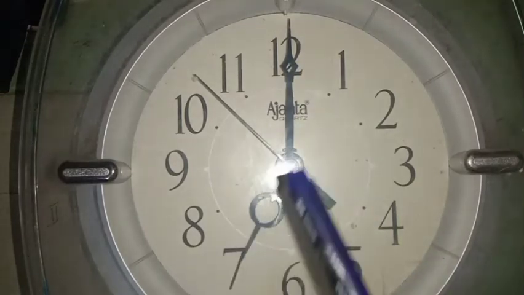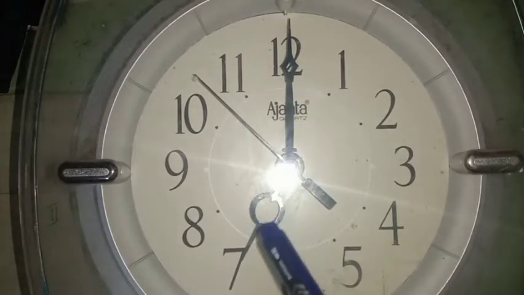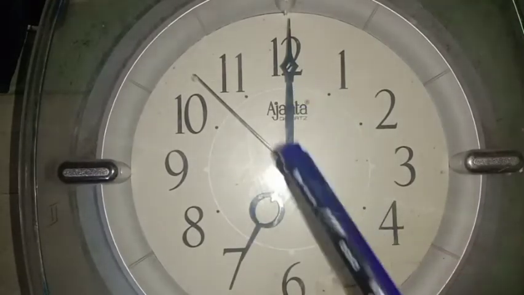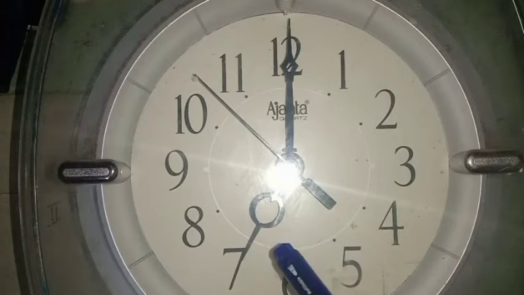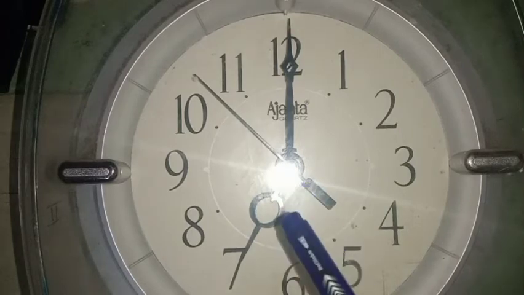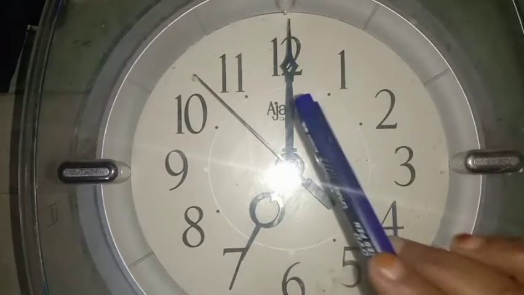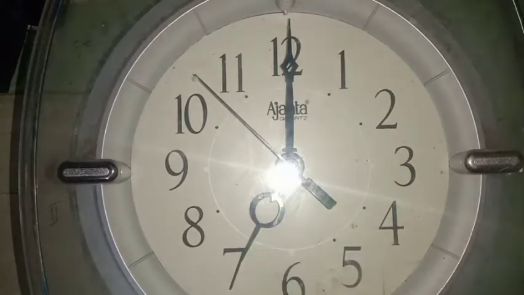Okay, so there are three hands on the clock. Now we will study only two hands, that is the hour hand and the minute hand. So what is the time now? It is 7 o'clock. The hour hand is at 7 and the minute hand is at 12. So the time is 7 o'clock.